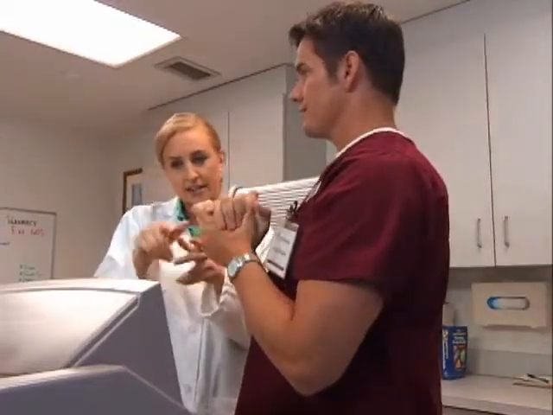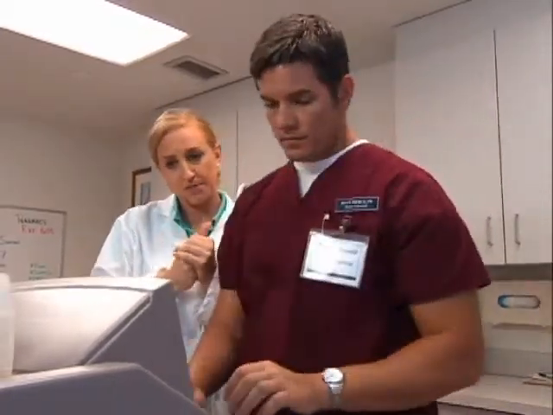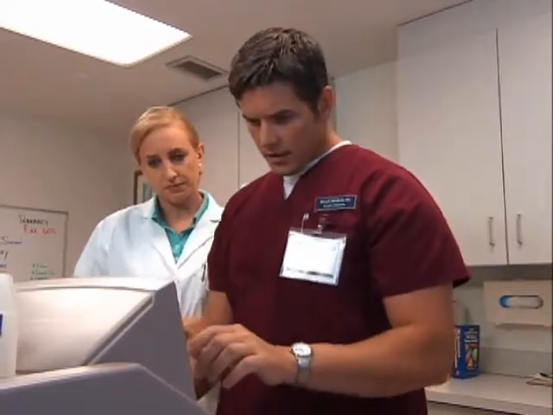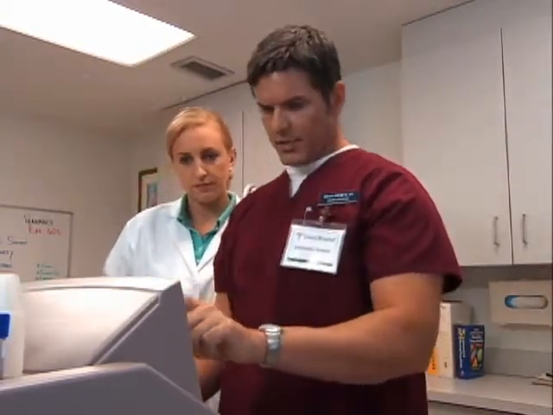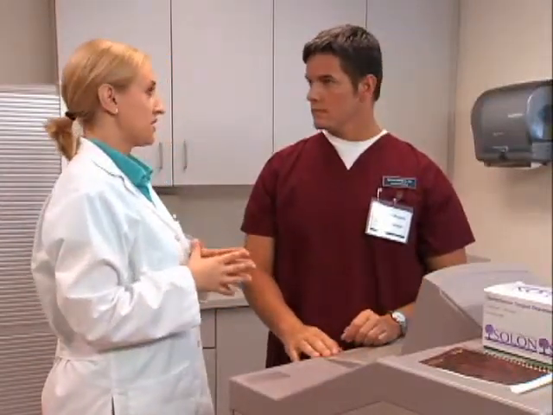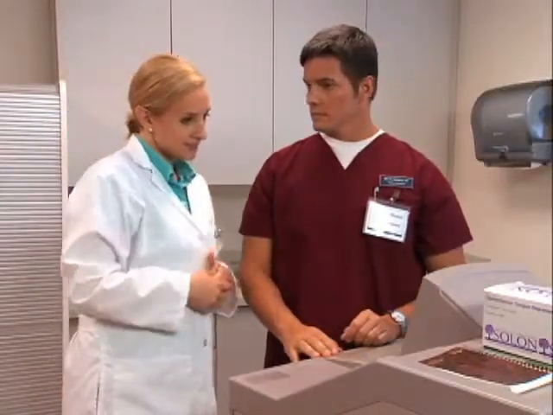Okay, then you would gain access to the medication storage unit. I enter the passcode into the computer and choose the correct patient. And remember, we only prepare medications for one patient at a time, okay? So what's next? I read the medication administration record, the MAR, and select the proper medication.